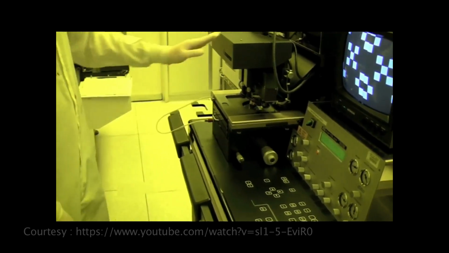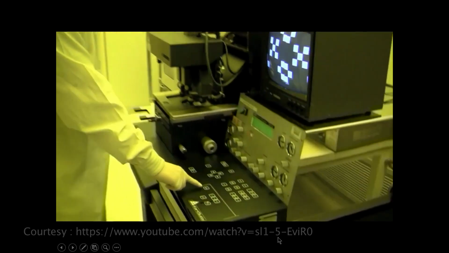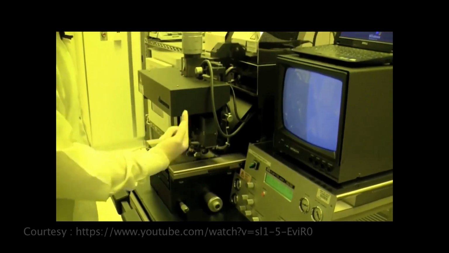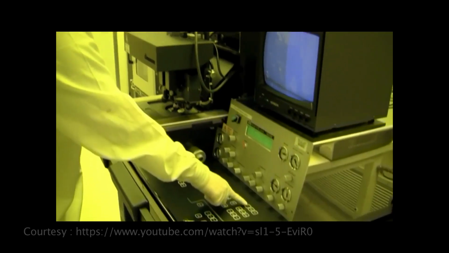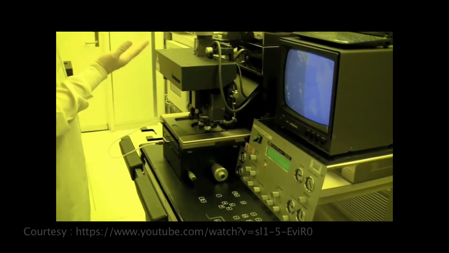Now if you're done, you want to move this back up and you don't want to bring it back down. This is where you press the BSA button. So by default, this will not come down. But also to bring this up, you press F1 and enter. And it will bring the microscope up.